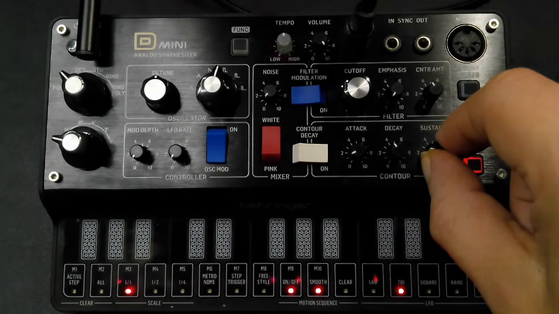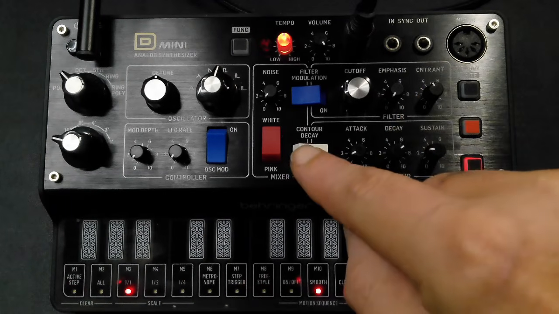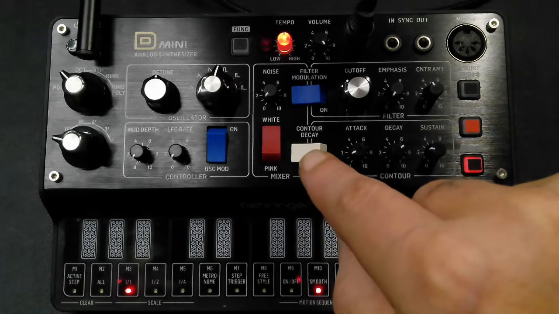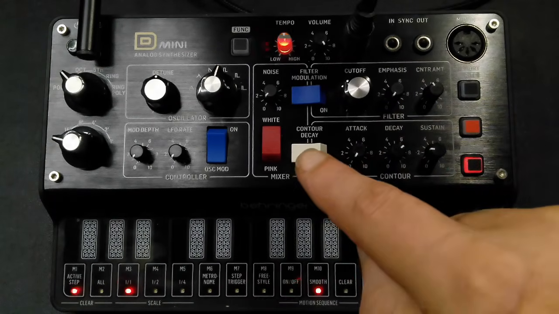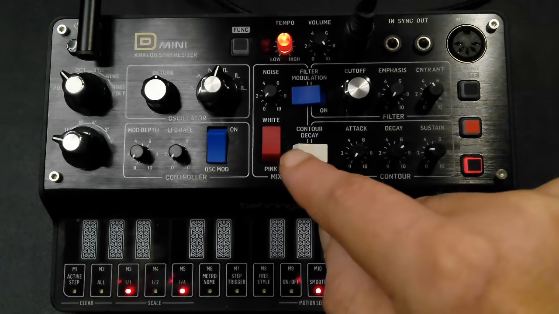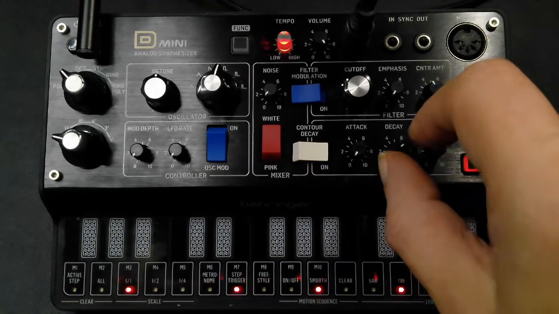Let's take the sustain away and lengthen it with decay. And then I'll switch again. Bring the attack back. Let's shorten the decay.